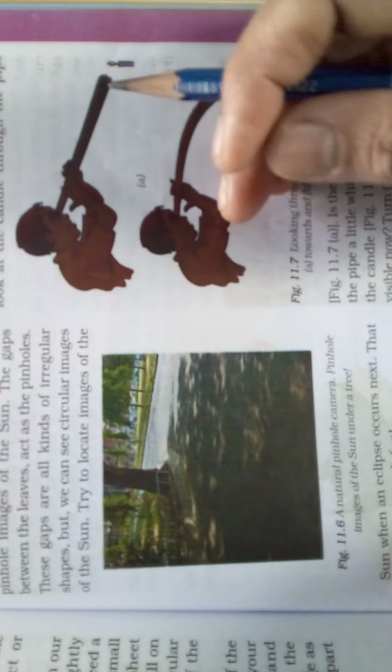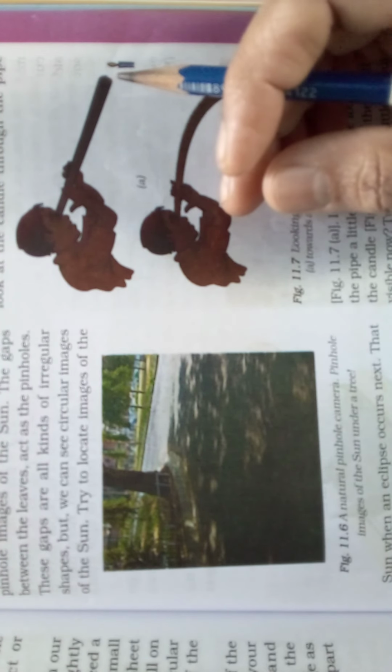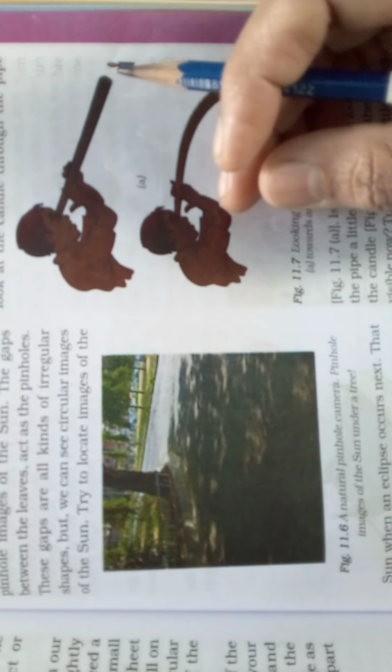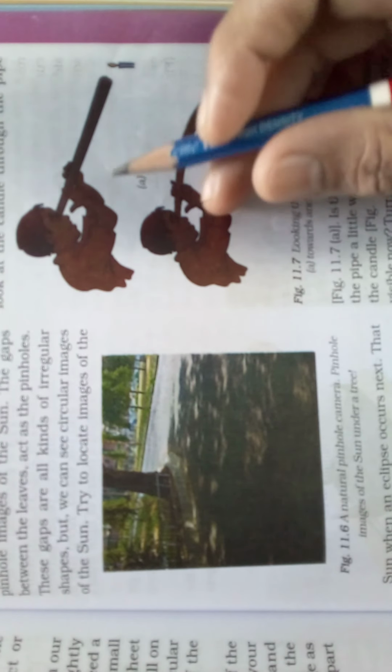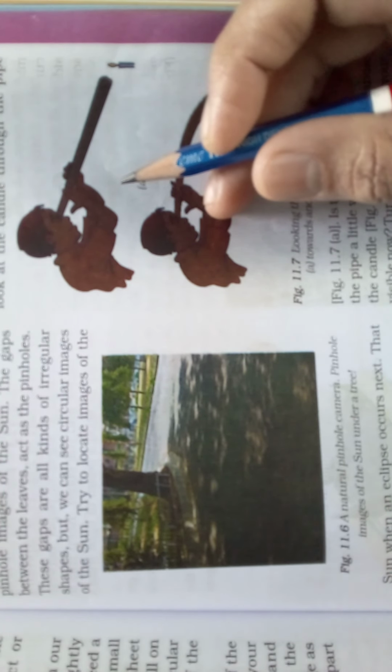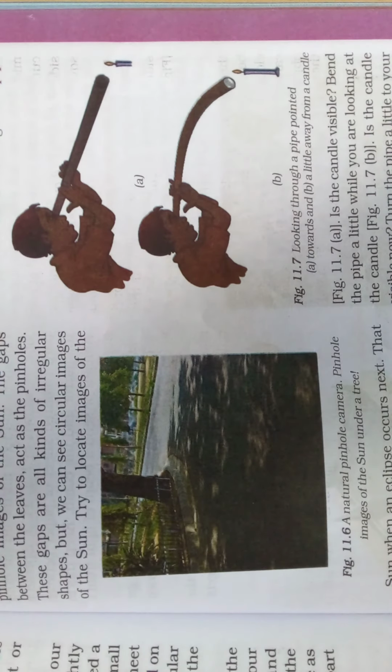Understood children? That's why when an opaque object comes in the path of the light, what will happen? The shadow will form. If we keep an object in front of the light, the shadow will form on the other side, on a screen. Understood children? Come, we will go to the next page.